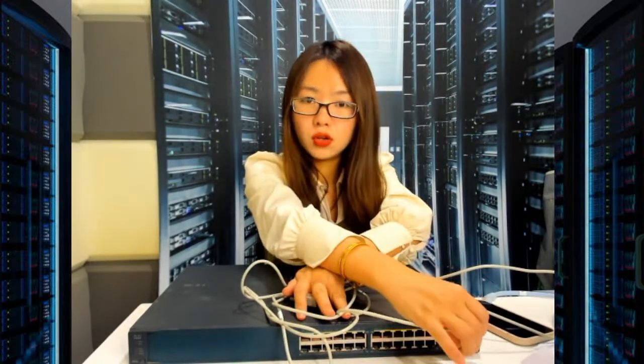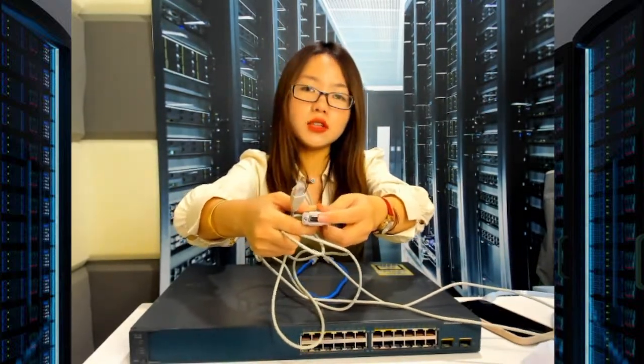It's used to connect our switch, our network device. It can connect to routers, switches, firewalls, and so on. This port is a 9-pin serial port, but our laptop doesn't support this interface. So what should I do to connect the 9-pin serial port?